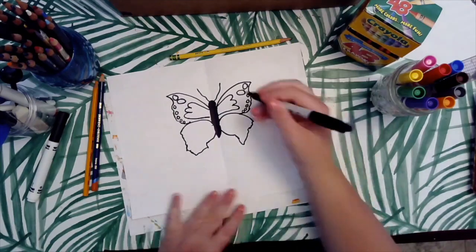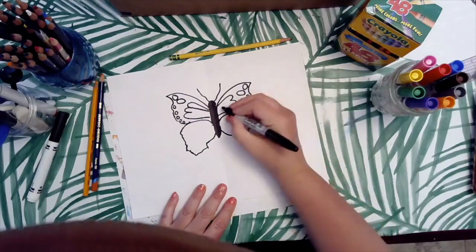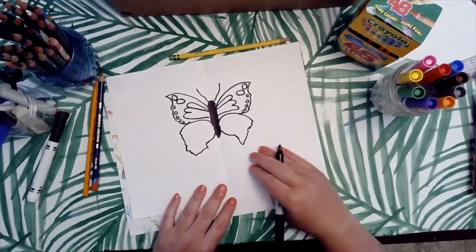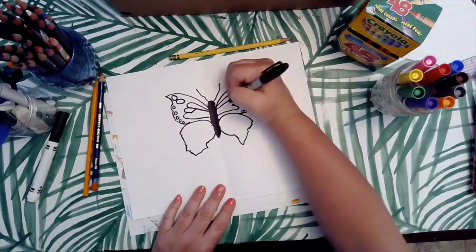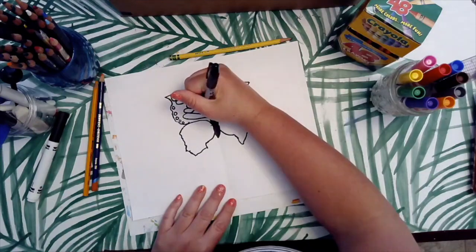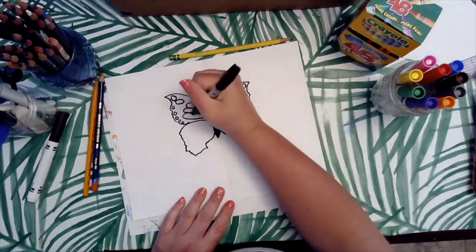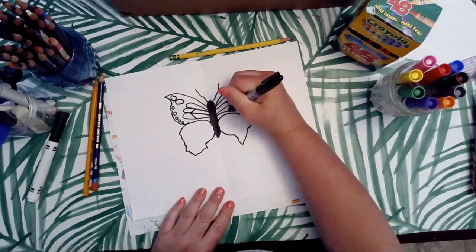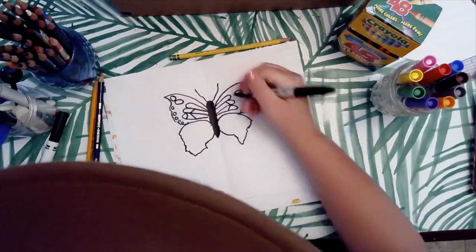Okay, so let's add the vein parts into it now. So I'm going to make one line like this, because remember they match still. And then I'm going to start making a line that goes up, a line that goes up. Come down, come down. Come down, come down. And then I'm going to make kind of a curve right there.